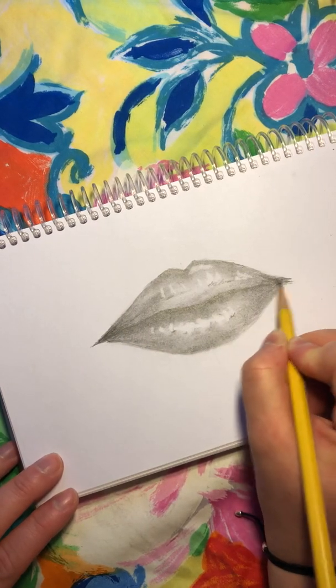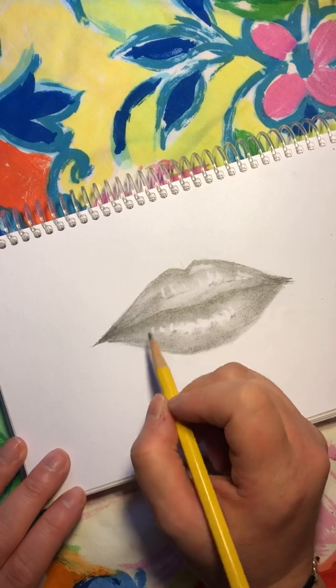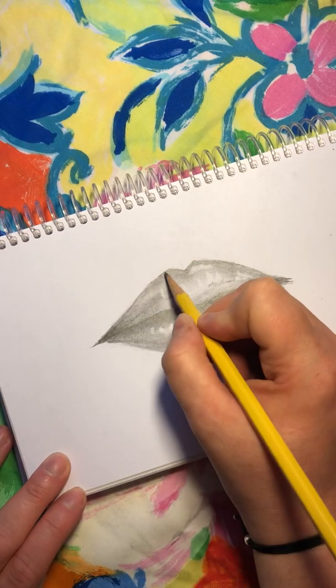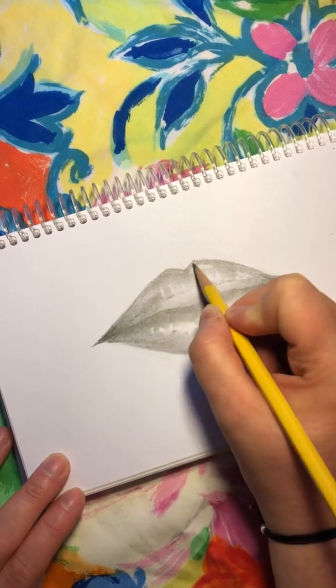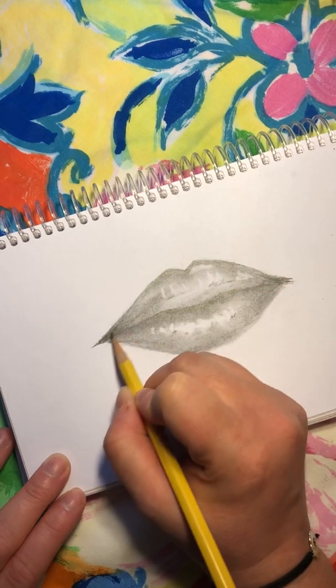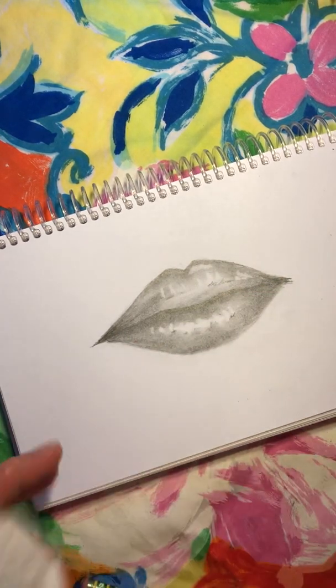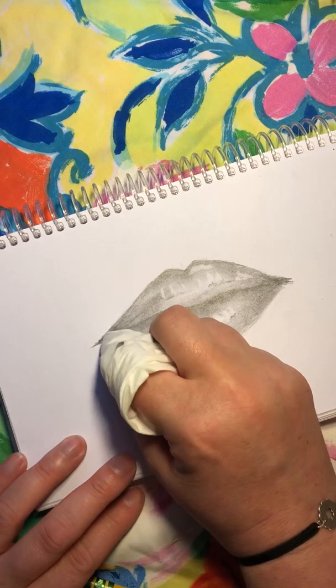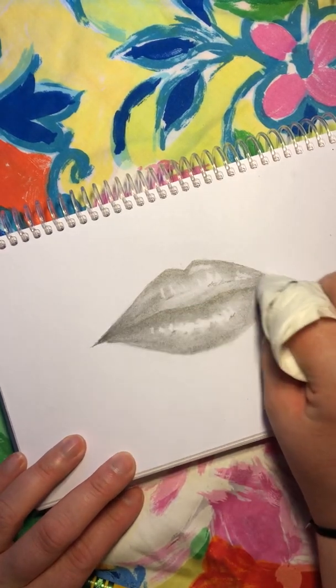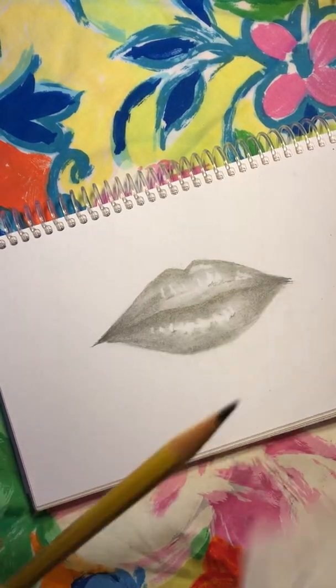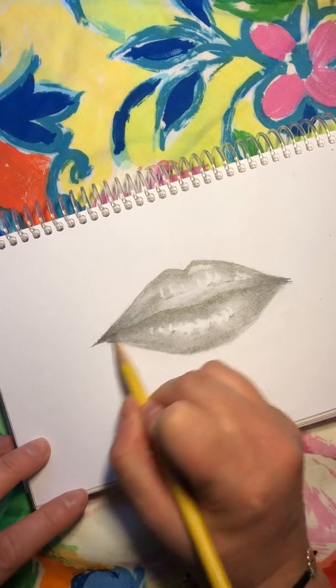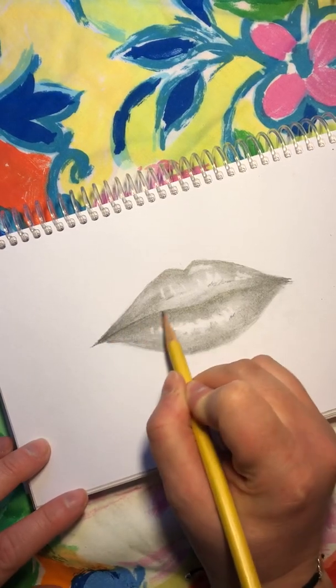Your drawing does not need to be gigantic, but you don't want to start this drawing out super small. It's going to make it much more difficult to add all of these details in. So right now my drawing is about 4 inches wide, and that's a good starting place for this drawing. It's going to allow you enough space to add detail, but it's not so big that the drawing is going to take you hours and hours to complete.